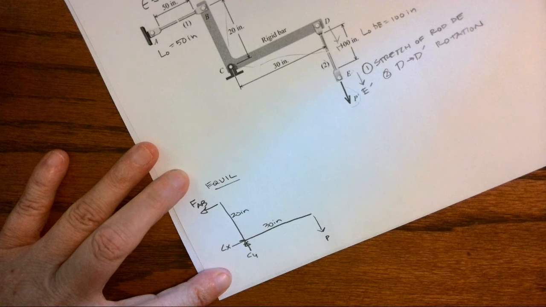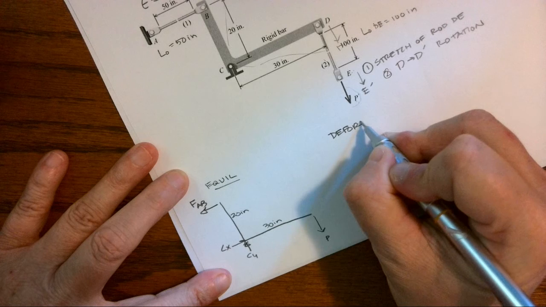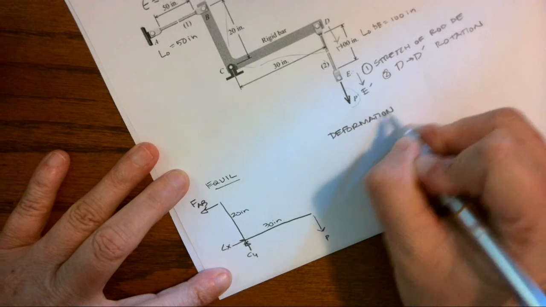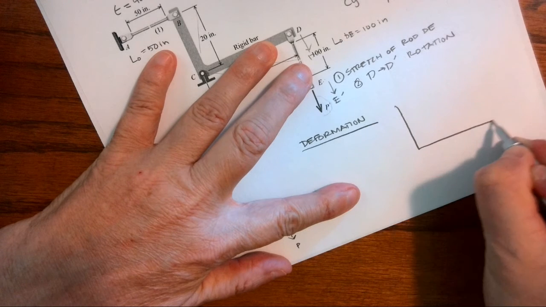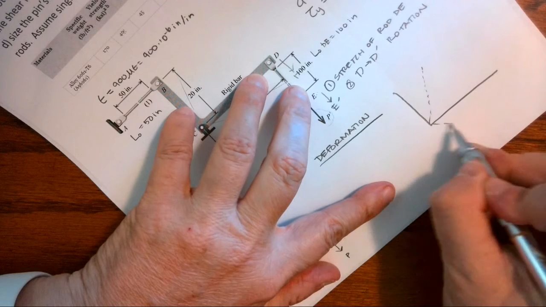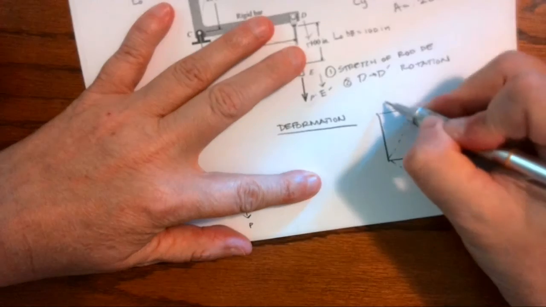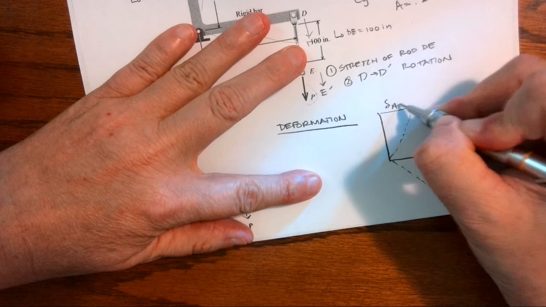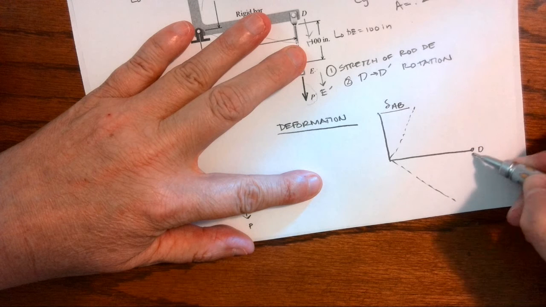Okay. I'm also going to look at my deformation. So I start out and then I rotate. I have rigid body rotation, so it stays at 90 degrees. And if I have a delta of my cable AB, I also have a displacement of D to D prime.